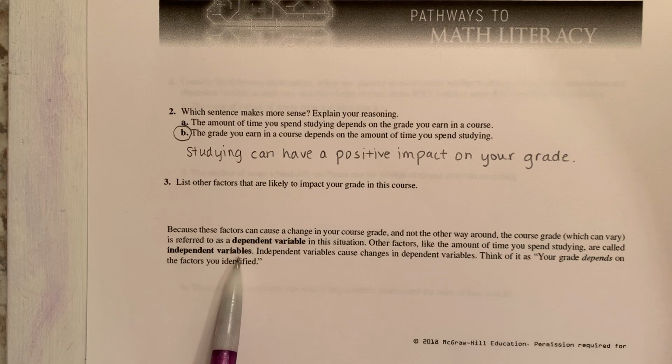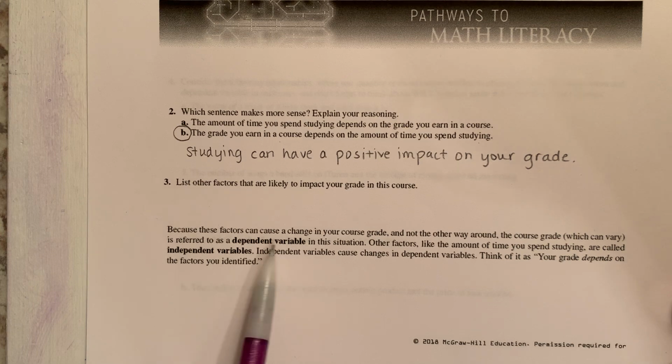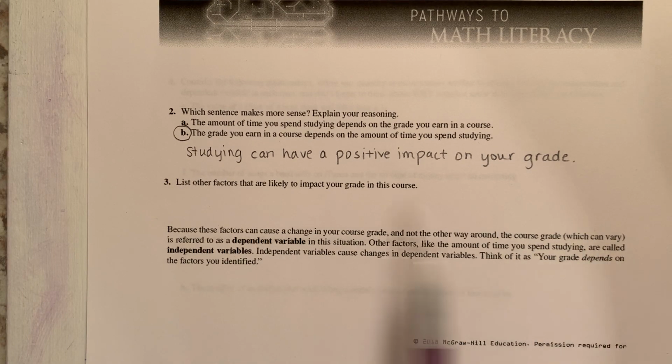We've got a couple of vocabulary words. It's very important that you understand the difference between a dependent variable and an independent variable. The rest of our lesson is going to be all about independent versus dependent. Because these factors can cause a change in your course grade and not the other way around, the course grade, which can vary, is referred to as a dependent variable in this situation. Other factors, like the amount of time you spend studying, are called independent variables. Independent variables can cause changes in dependent variables. Think of it as your grade depends on the factors you've identified.